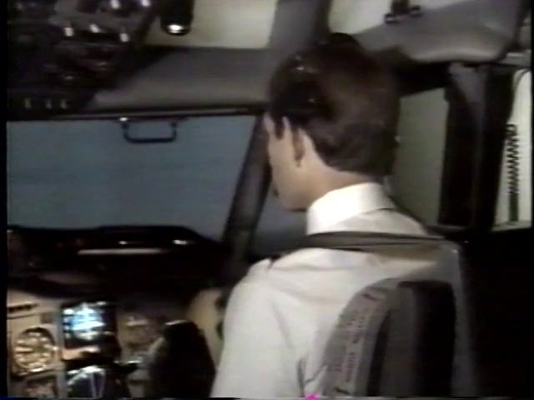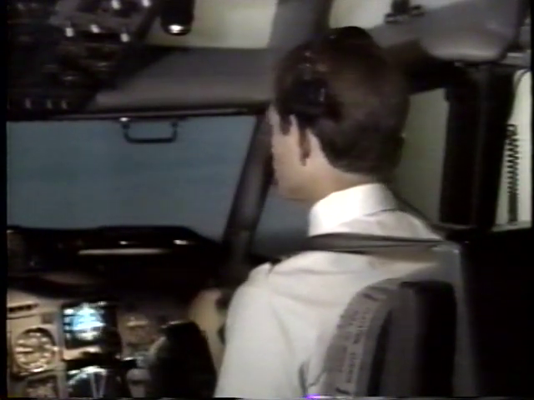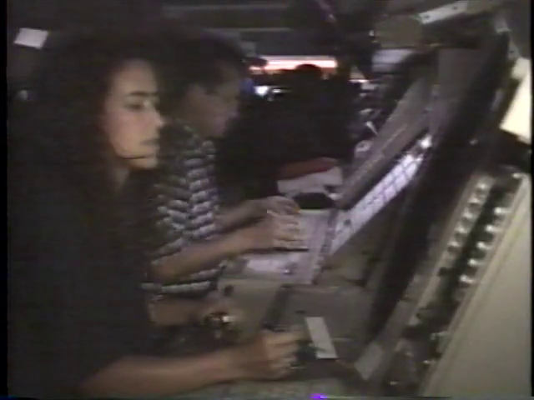Delta 734 requesting flight level 370. Delta 734, roger. Climb maintain flight level 370.